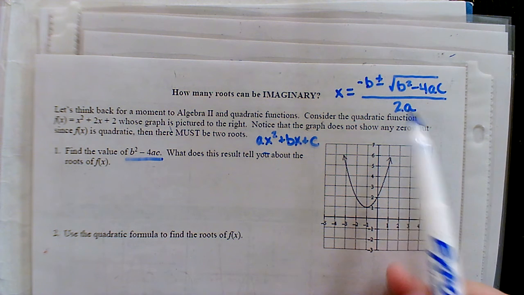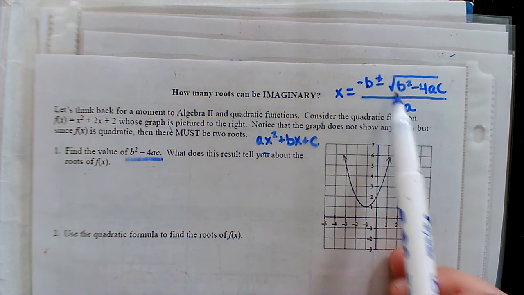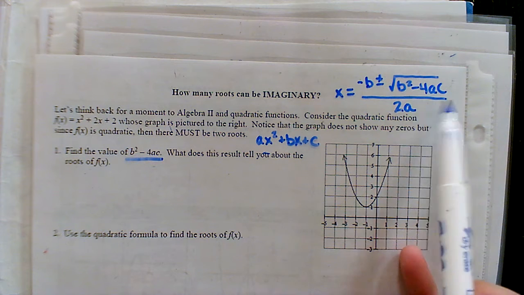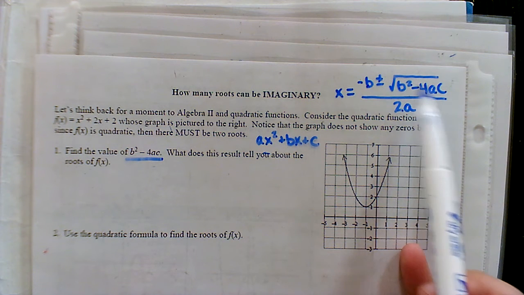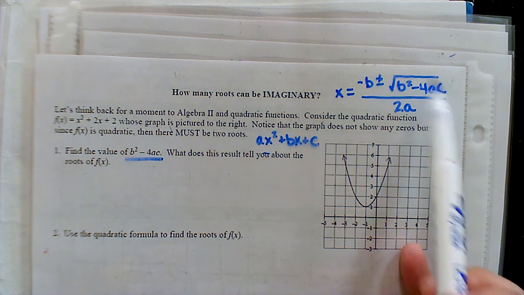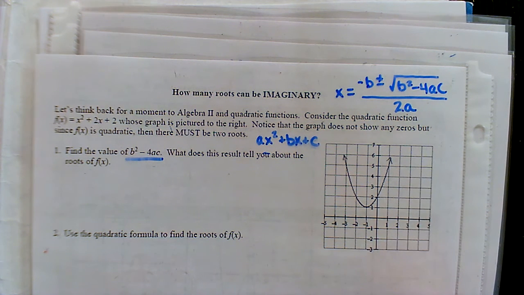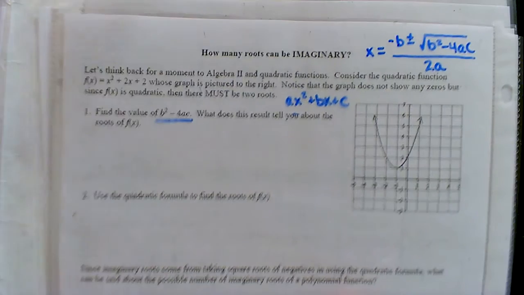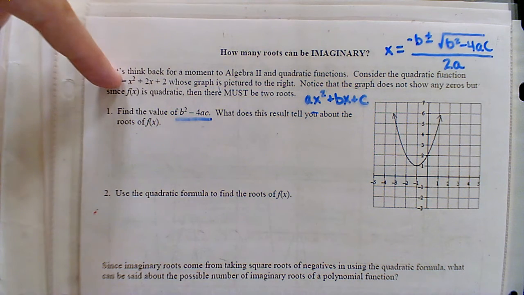There's our quadratic formula, using the a, b, and c from a quadratic equation in standard form. And the quadratic formula always gives you the x-intercepts, those zeros. So what we're going to do is specifically look at just the b squared minus 4ac part, because if we can analyze this little section, that might tell us if the x-intercepts are real, are they graphable, or are they imaginary.